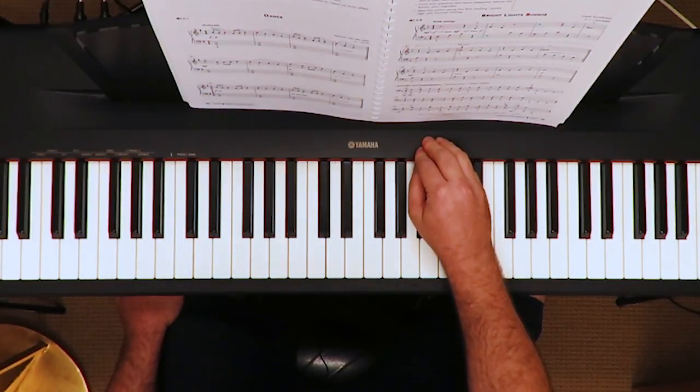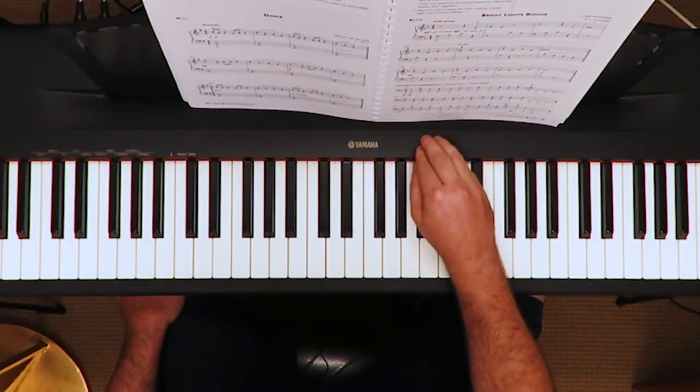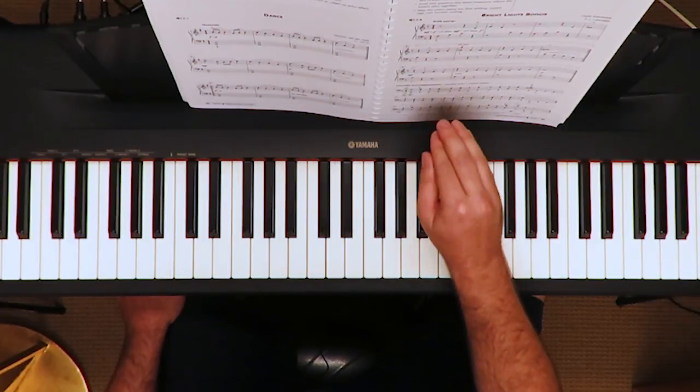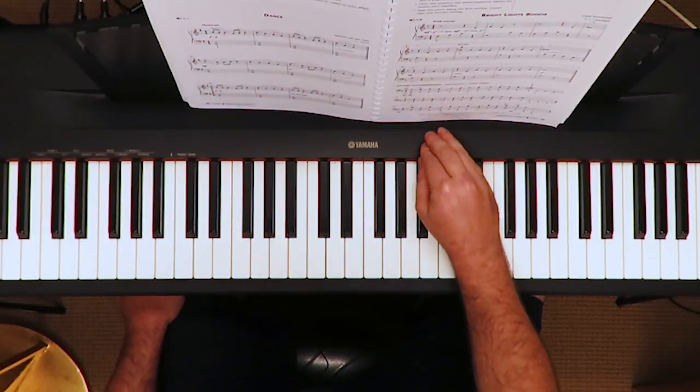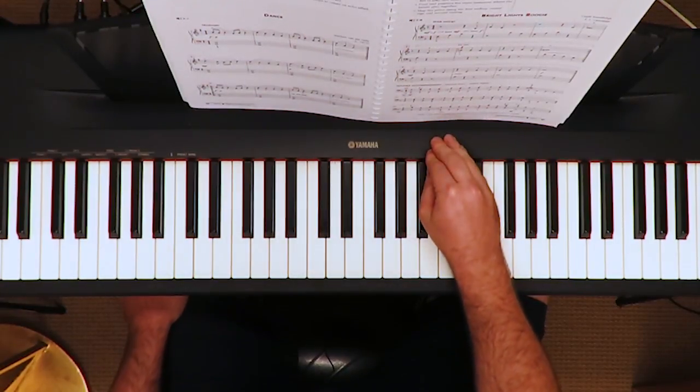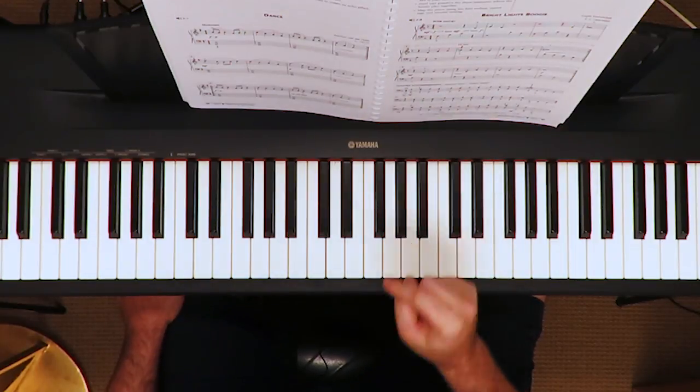Really straightforward rhythm. Let's do it one more time. Ready? Go. 1 and 2, 3 and 4, 1, 2, 3, 4. 1 and 2, 3 and 4, 1, 2, 3, 4. Next, we do the notes. What are the notes we need to play?